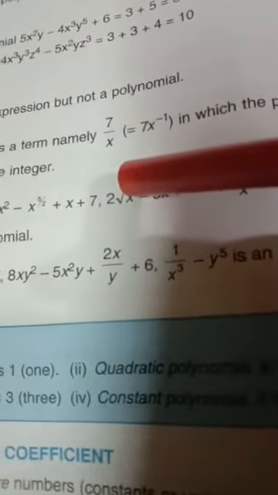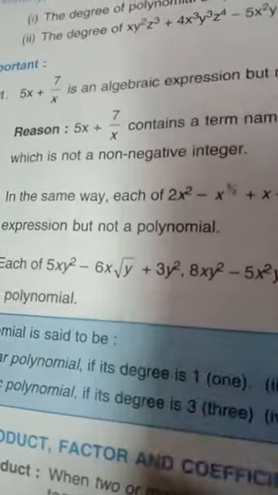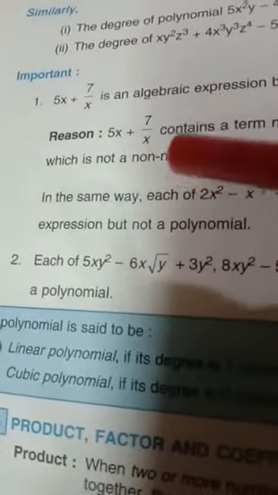Here root x means x raised to 1 by 2. The power is 1 by 2. This is also not a polynomial. Same way, 1 by x square is there. This is not a polynomial. Clear? These are expressions but not polynomials.